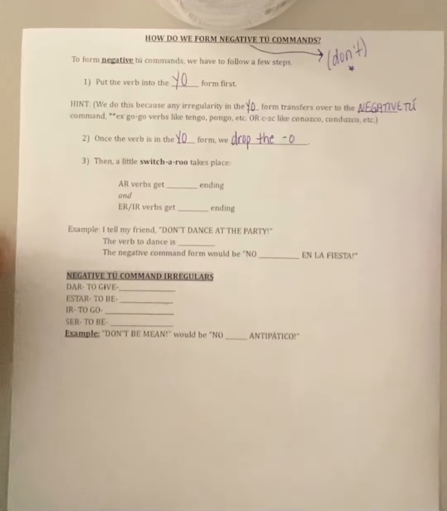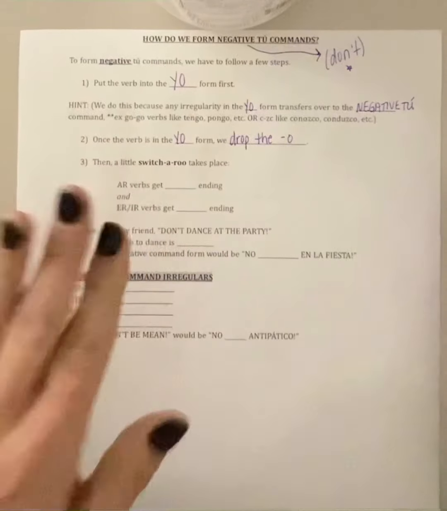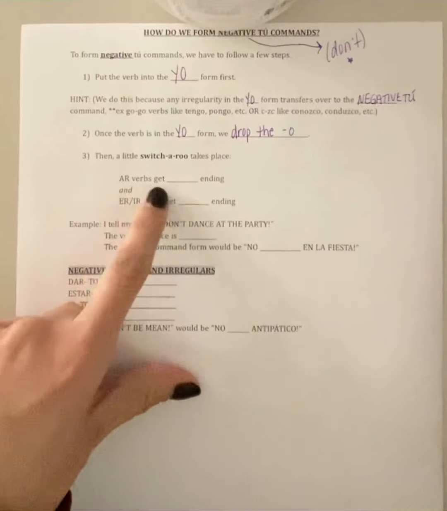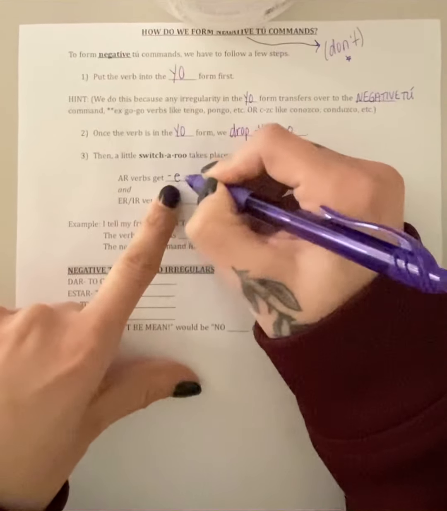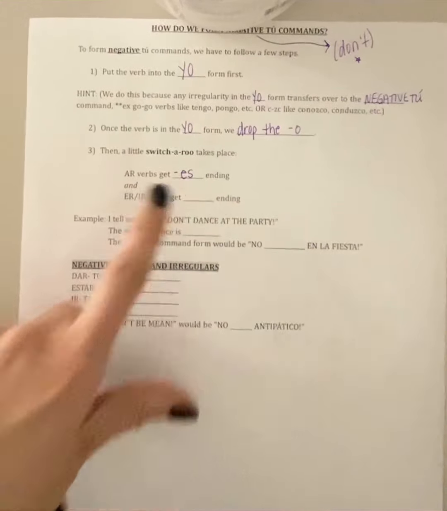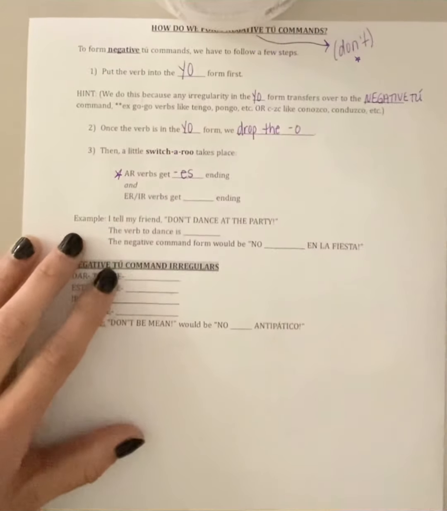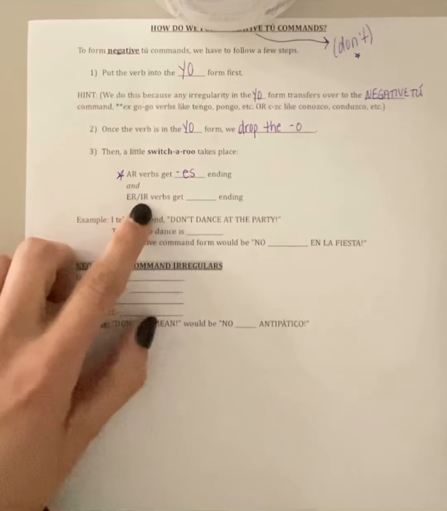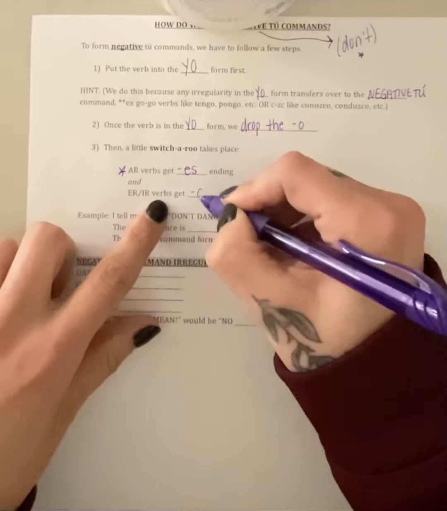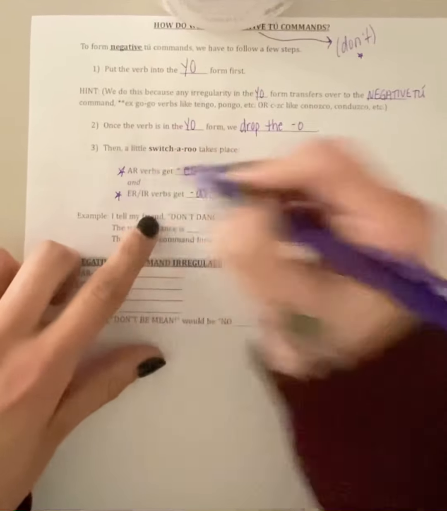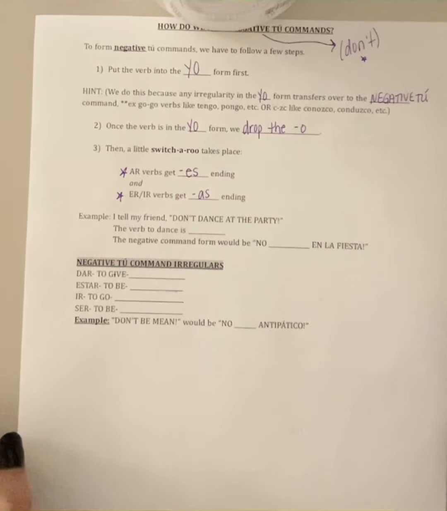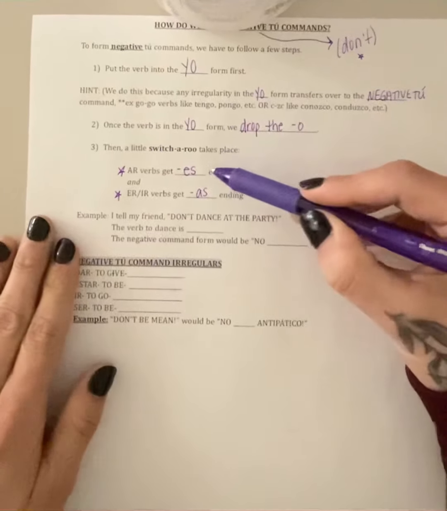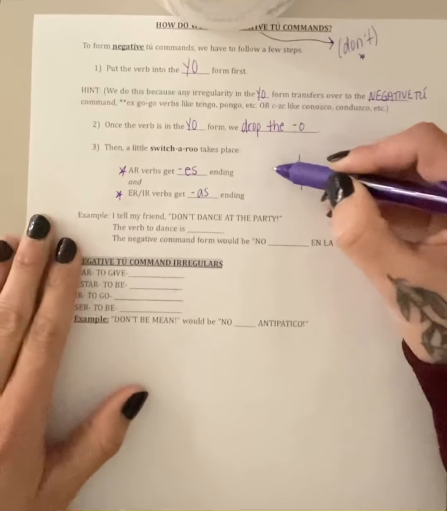Okay? Then a little switcheroo happens. We have to flip-flop endings a little bit here. AR verbs now get ES ending. I'm going to even star these. AR verb gets an ES ending. And ER and IR verbs get an AS ending. Let me pause right there. Take a look that now we actually are, let's do a little box here.